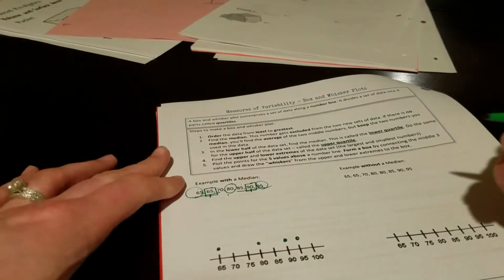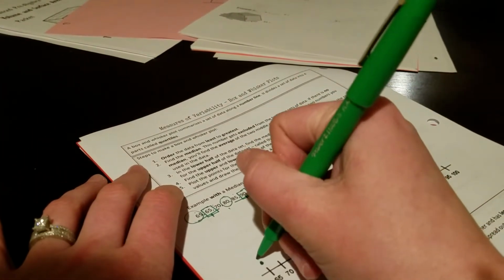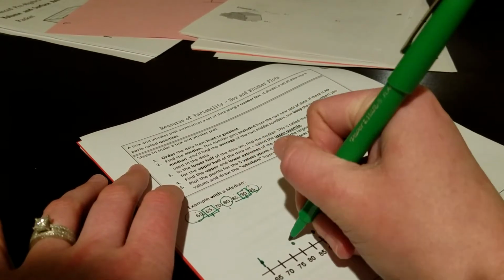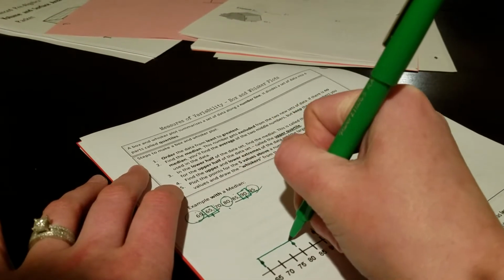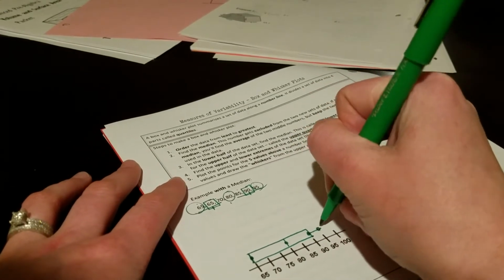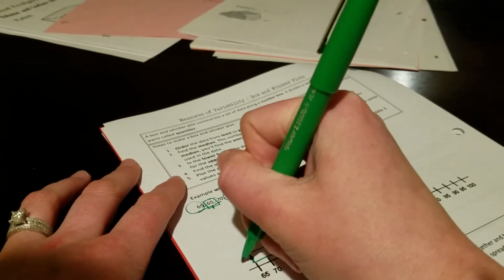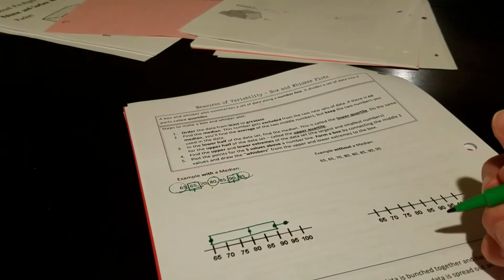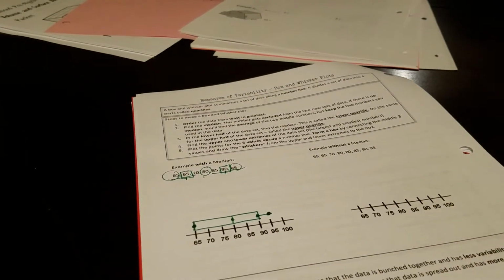For the 3 middle values, we create the box. Now remember, this one overlapped as a middle value, so we're going to turn it into the box. And then we extend the whiskers off to the end. So if this one doesn't go anywhere, it won't have a whisker down to the left-hand side. So that's your first one.